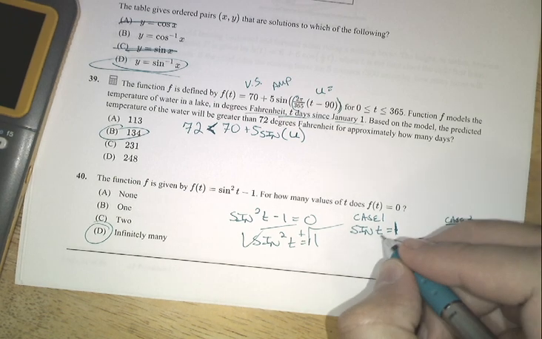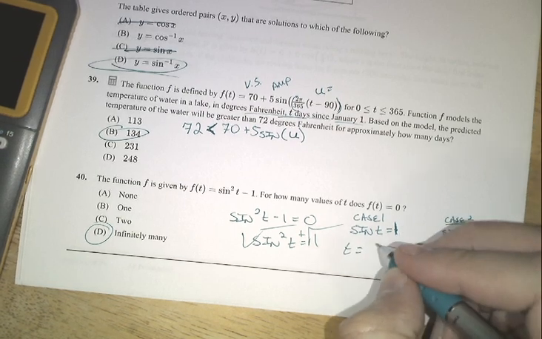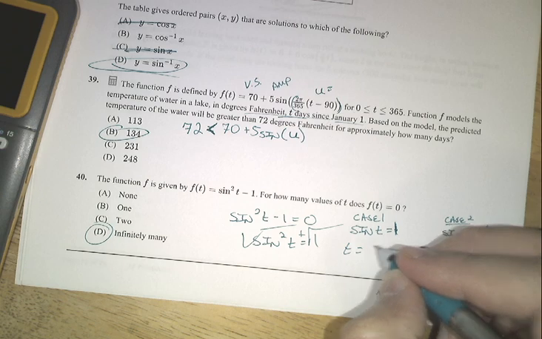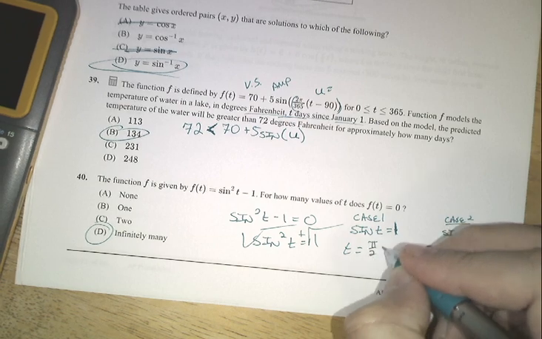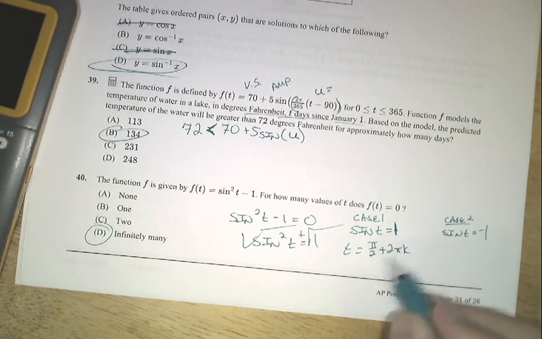Inverse sine of t is, if you want to finish this off, t equals inverse sine of 1. That is going to be, sine is 1 at pi over 2. So this will be pi over 2 plus 2 pi k. So there are an infinite number of cases where this happens, just in case 1.